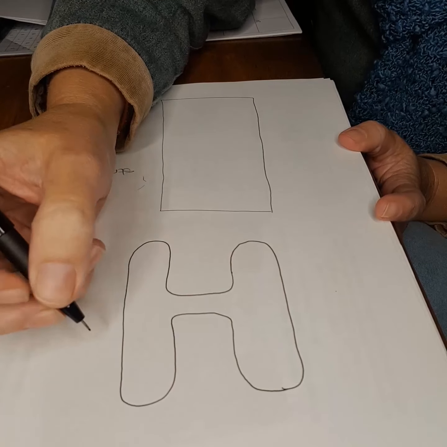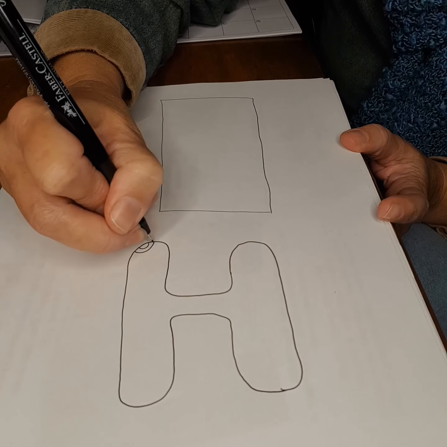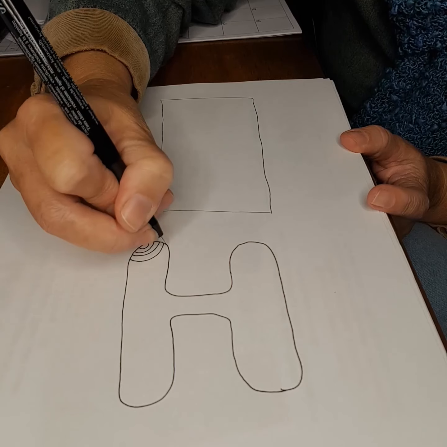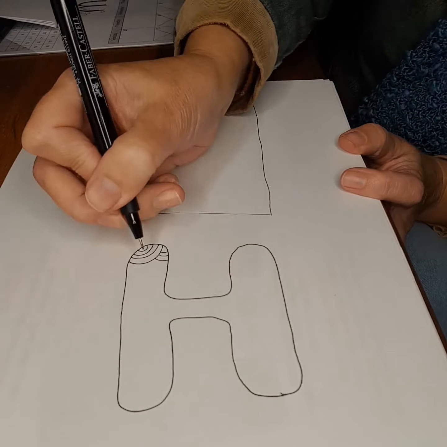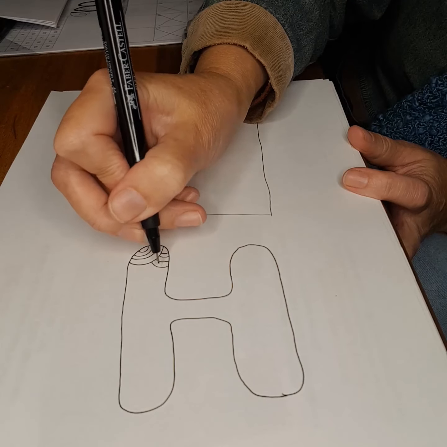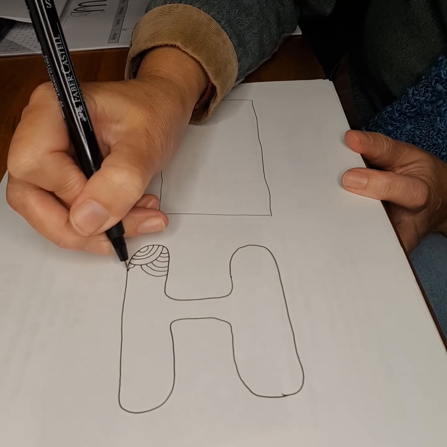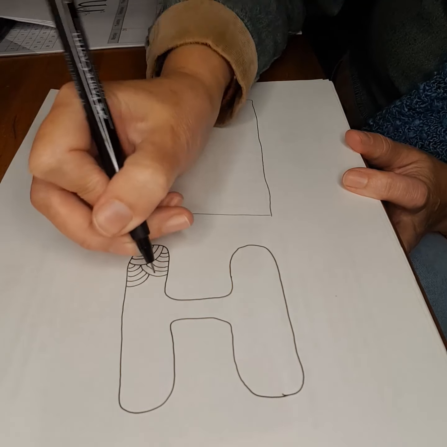Let's do number, I think it's 5. Yes. You can see there what I'm doing. And I just continue going a couple, and then I go in the opposite direction.